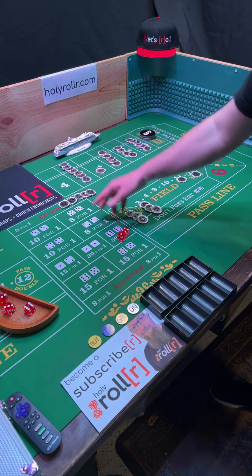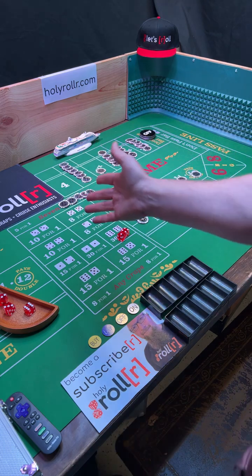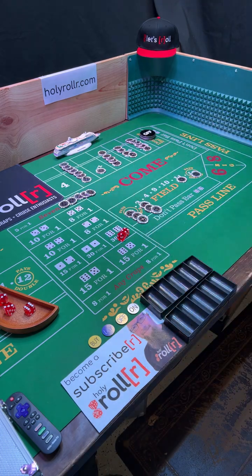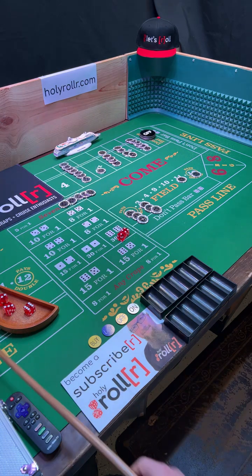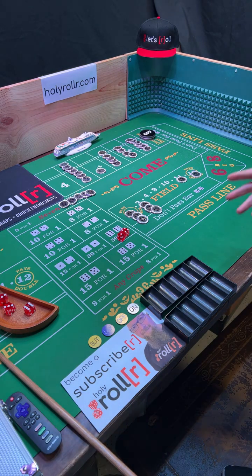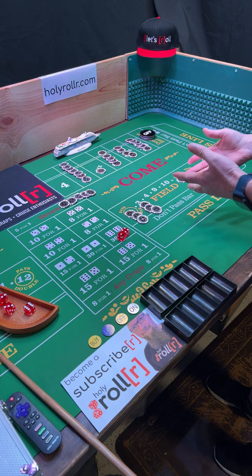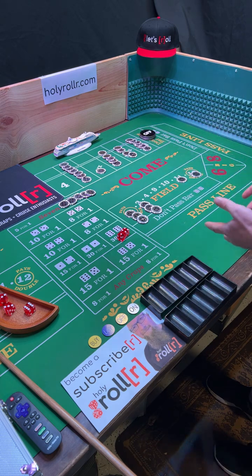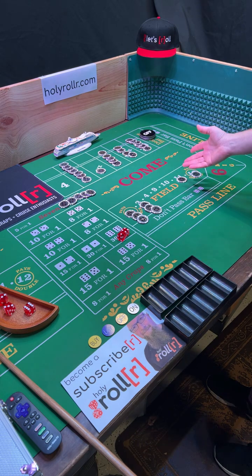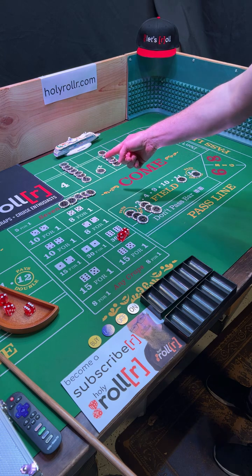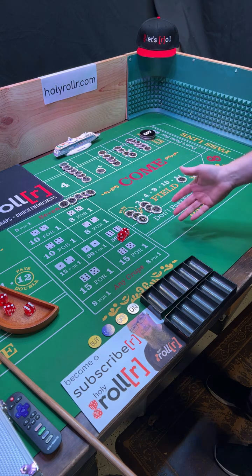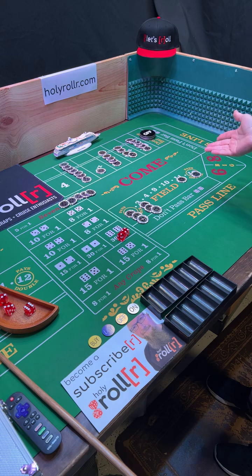But look, the 4, we never hit that 4. You know, what is up with that? All right, so what we're going to do this time is actually set the dice and throw them and see what our probabilities are. And I'm actually going to set for the 4. I'll show you my set, and then we'll see if we can get it to hit.